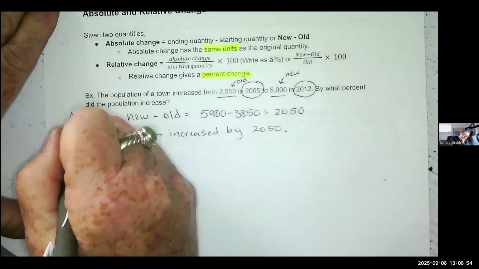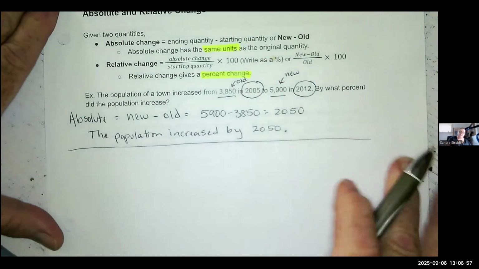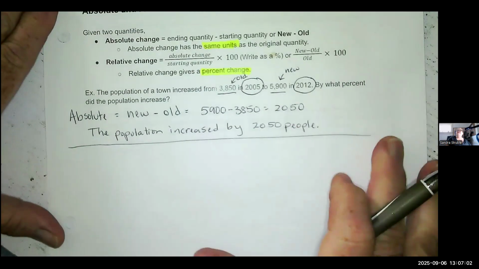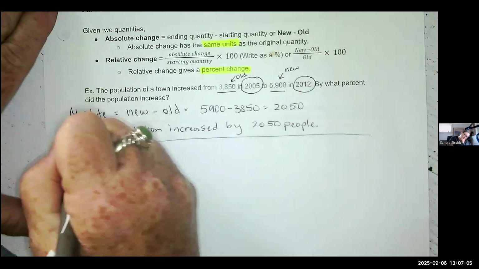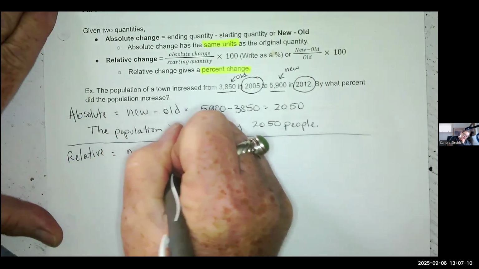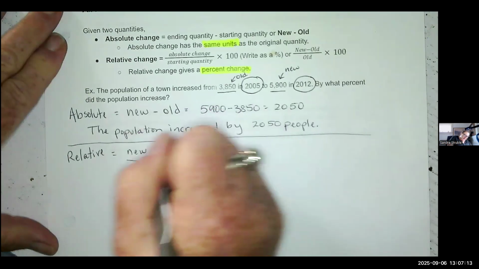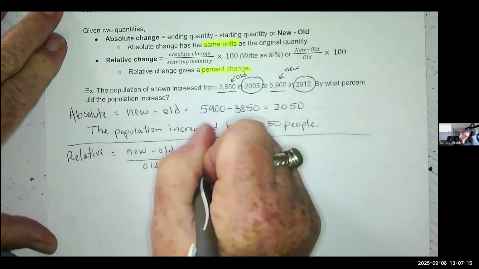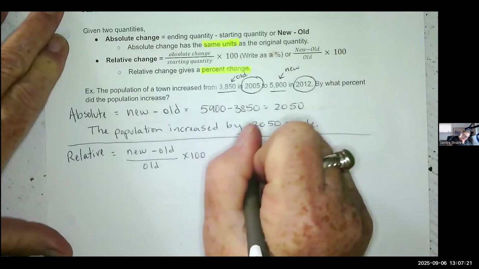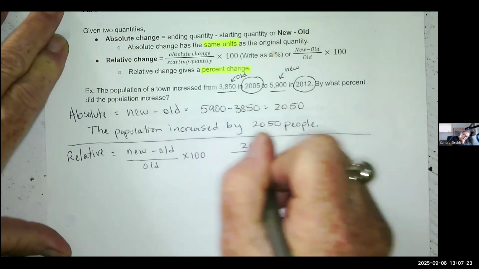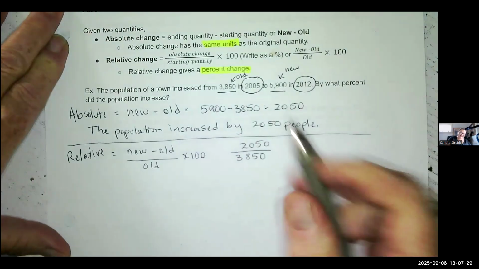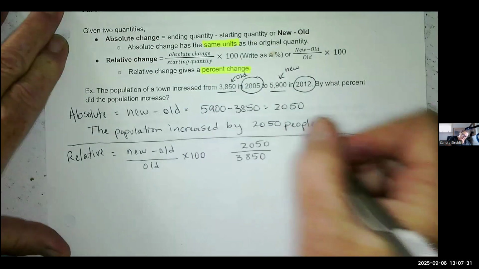People, folks, population, we already know has to do with people. We could say people if you want, if it makes you feel better. All right, let's do the relative change. And this is always the percentage, which is the new minus old divided by the old times 100. Well, we've already done the new minus old, and that's 2050, over the old, which is 3850. Notice I didn't have to go back and reread the question because I wrote who was what.